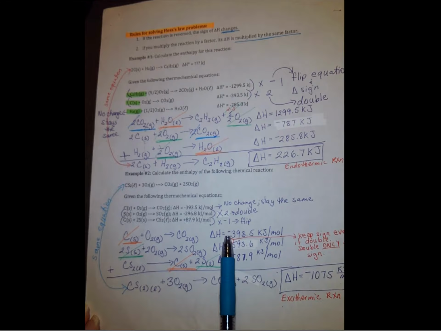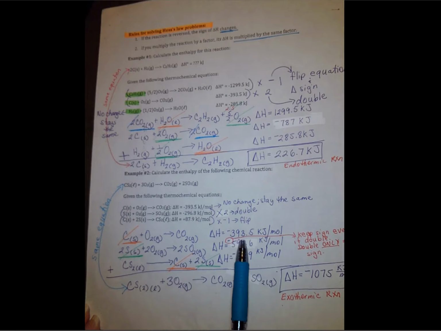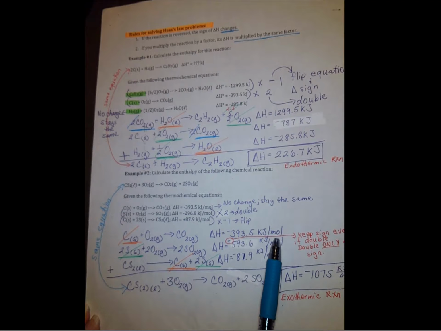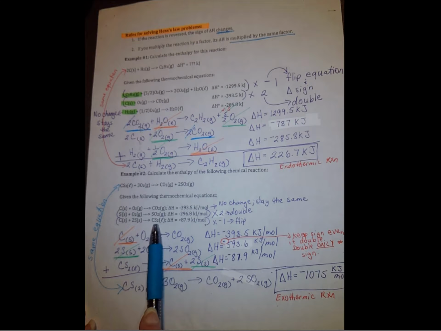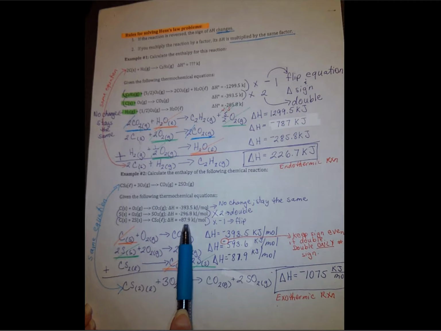So that is negative 393.5 kilojoules per mole. The last step that we have here is 1 mole of solid carbon plus 2 moles of solid sulfur that produces 1 mole of liquid carbon disulfide with a change in enthalpy of positive 87.9 kilojoules per mole.